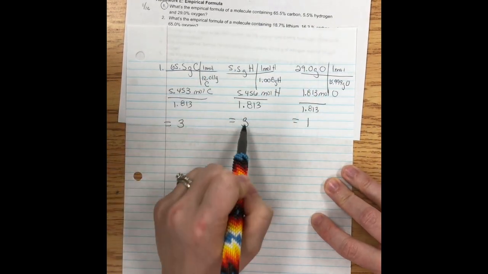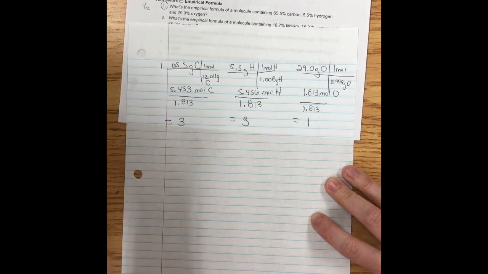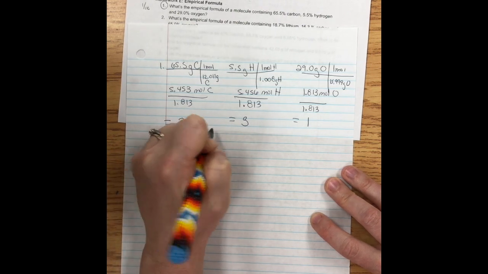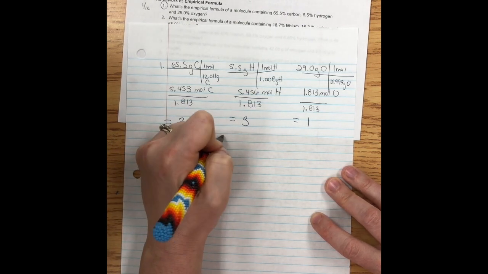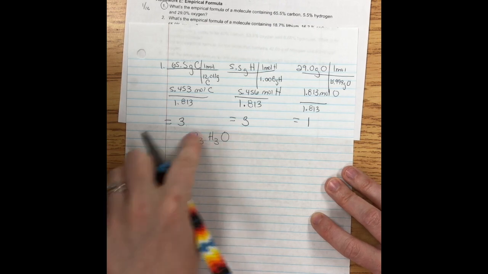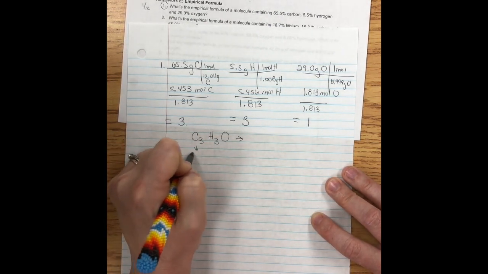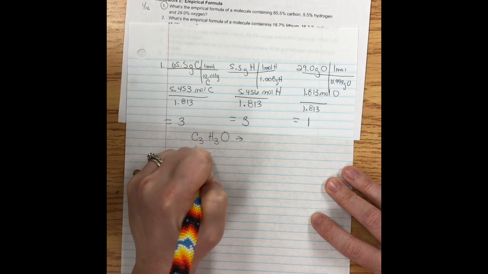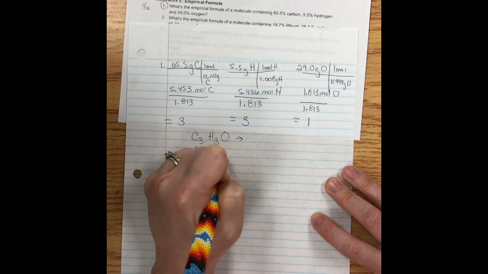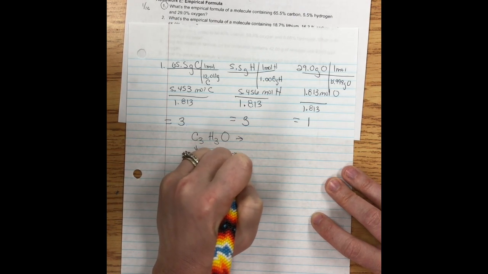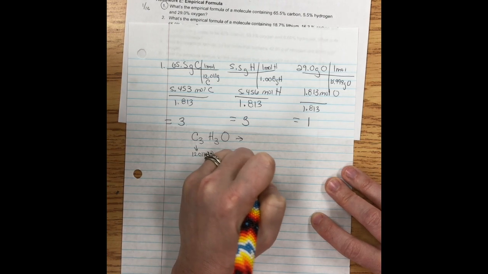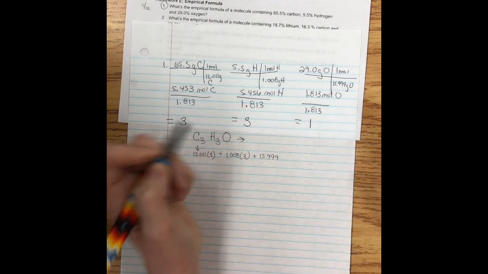So my ratio is 3 to 3 to 1, which means that I have 3 carbons, 3 hydrogens, and 1 oxygen. So that gives me my empirical formula. Now I just need to find the empirical mass. So carbon is 12.011 times 3, plus hydrogen was 1.008 times 3, plus oxygen was 15.999.